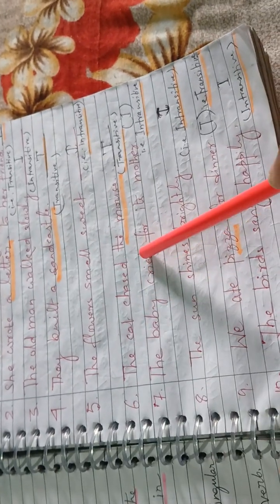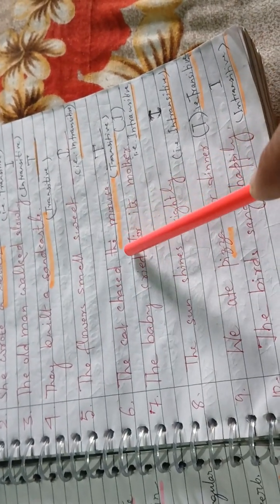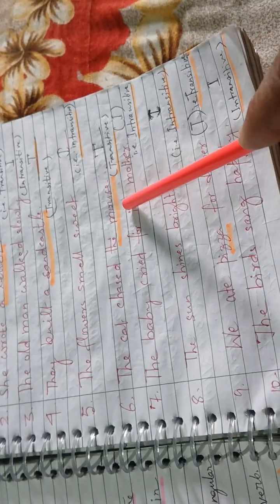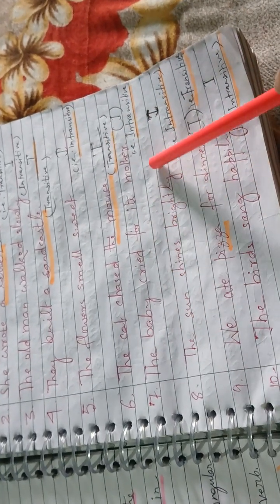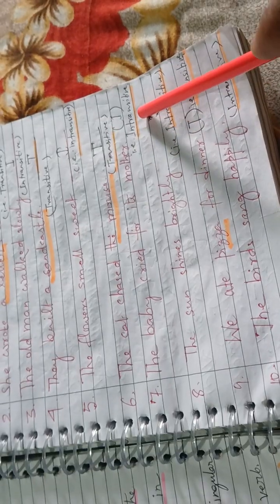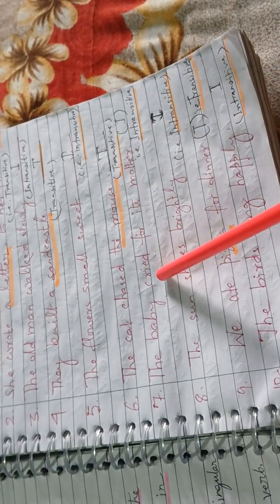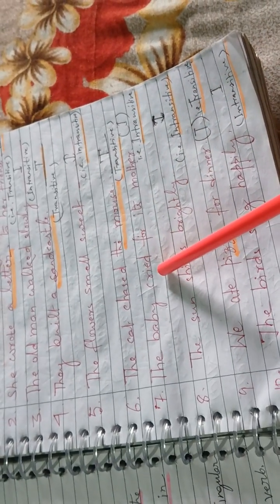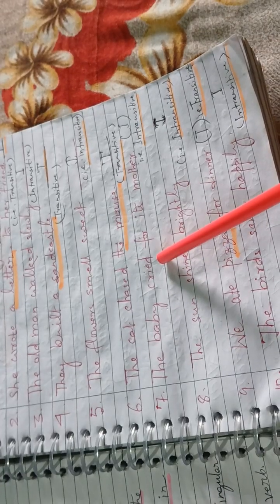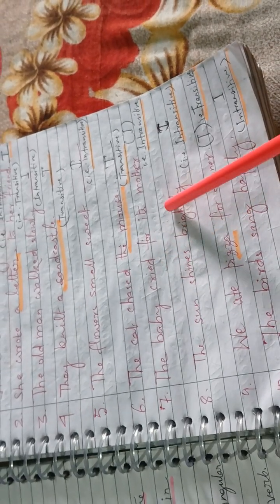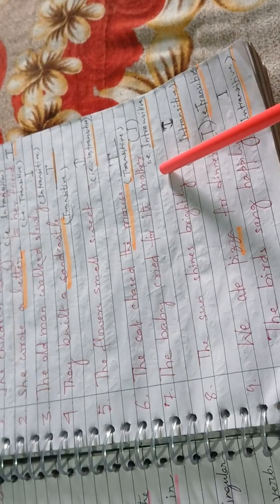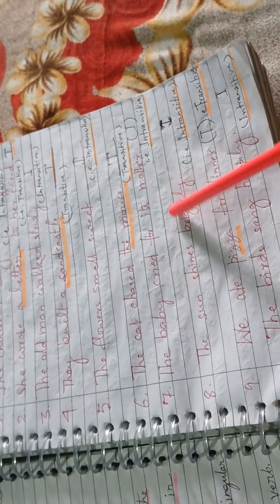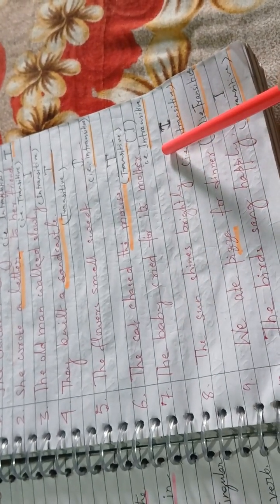The cat chased the mouse. Here obviously there is an object, so you need to write transitive. The baby cried for its mother. Intransitive. The verb cried has been used here intransitively. This sentence doesn't require a direct object. So you need to write intransitive.